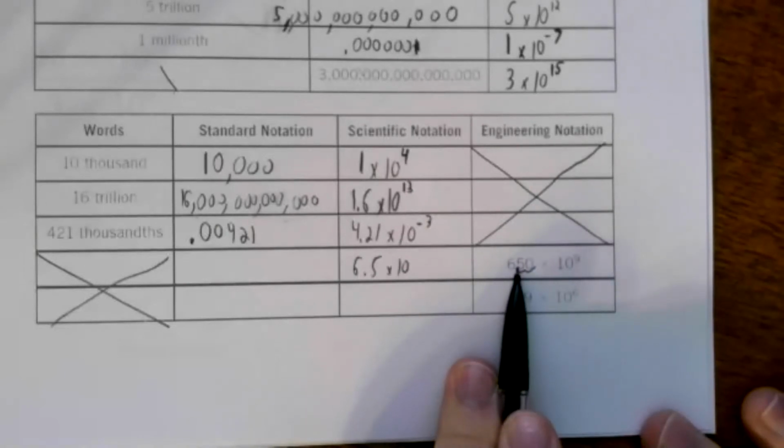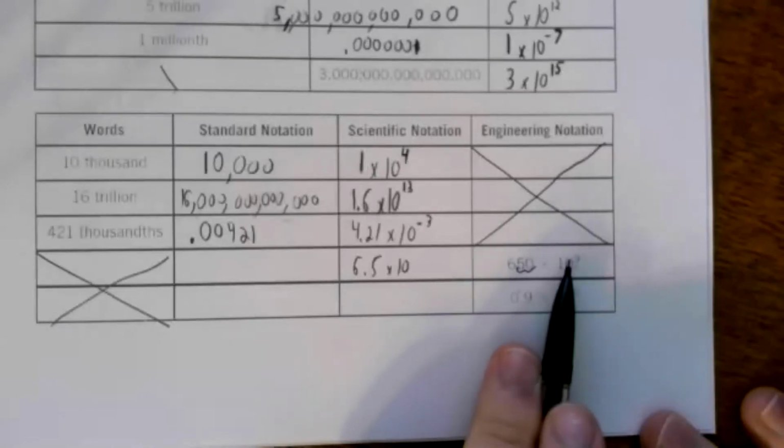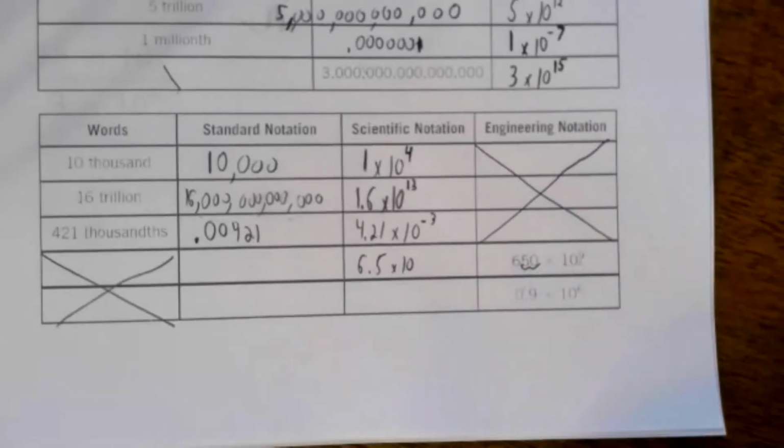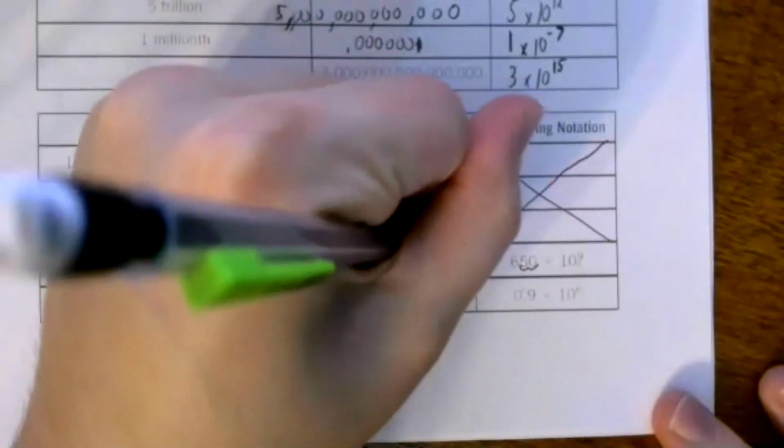So 6.5 times 10 to the 10th. Take 2 away because you're moving it to the left, right? So we're making this number smaller, so this number has to get bigger. We got smaller by 2 places, so this has to get bigger by 2 places. So it should be 10 to the 11th power.